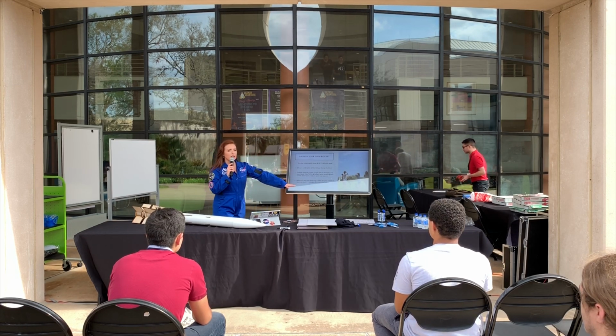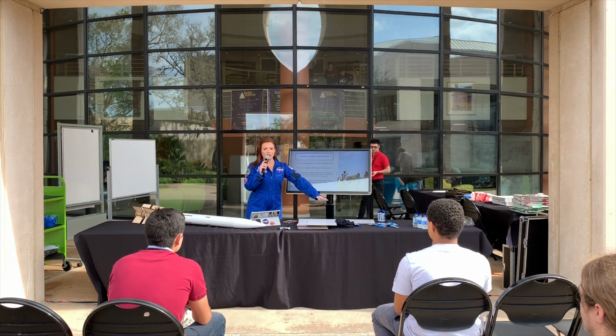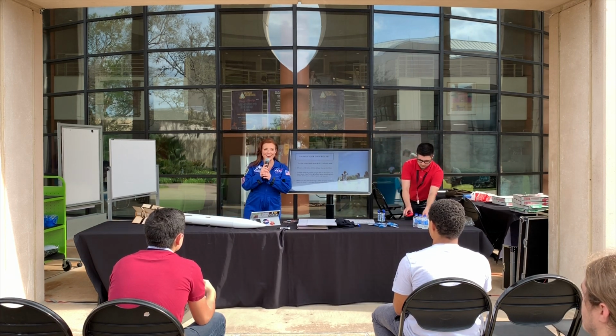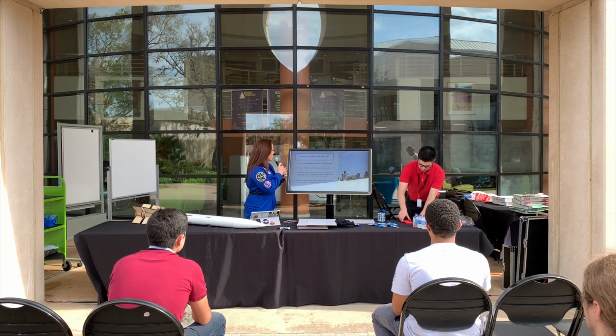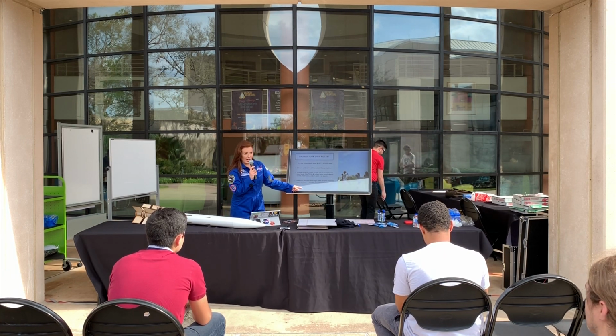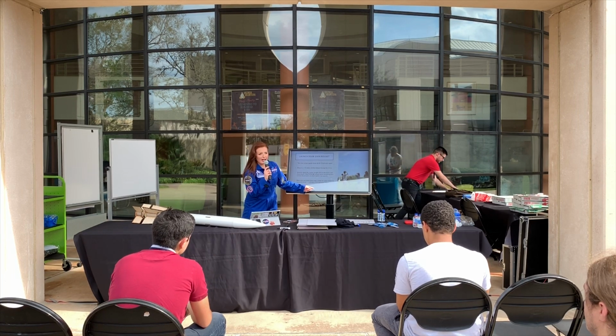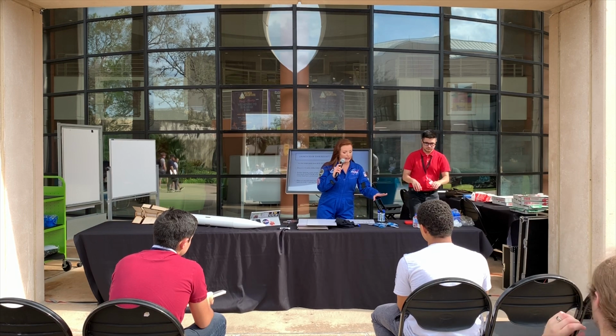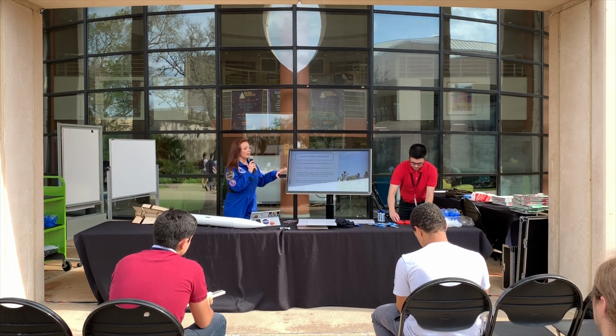Does anybody know what acceleration due to gravity is? There's a number for it. 9.8. Very good. So all you're going to do to solve for the velocity at which your rocket was launched is do 9.8 times whatever time you get. So we have some stopwatches here, and the directions are on the screen.